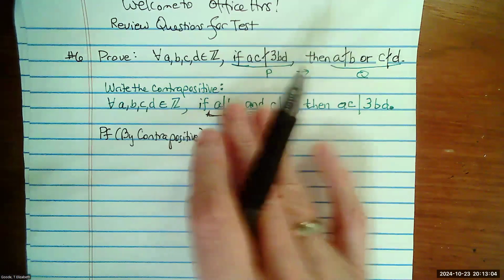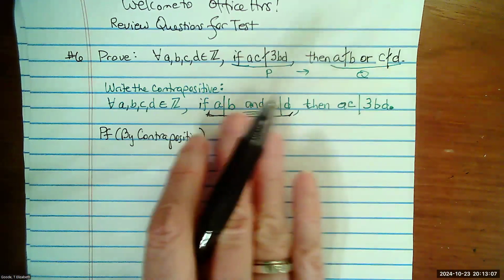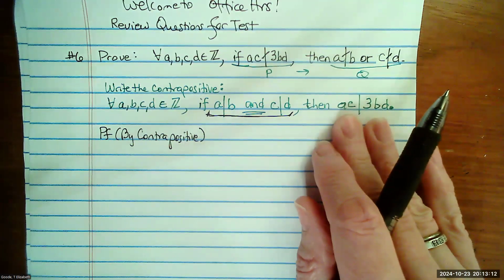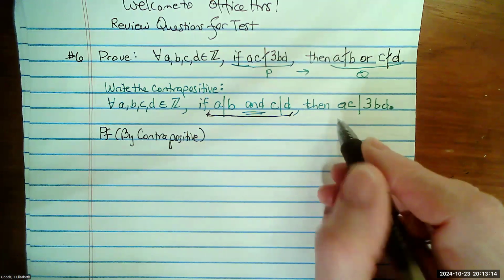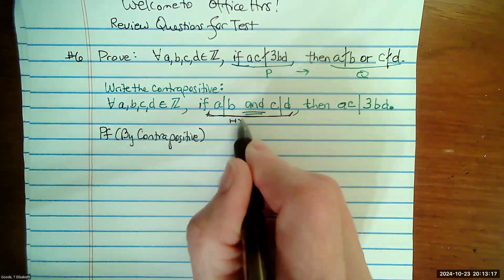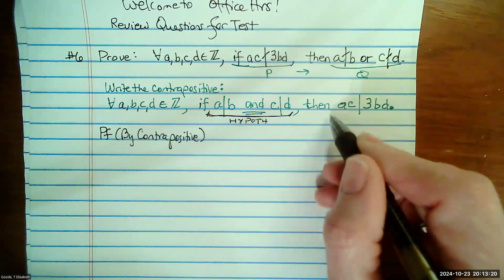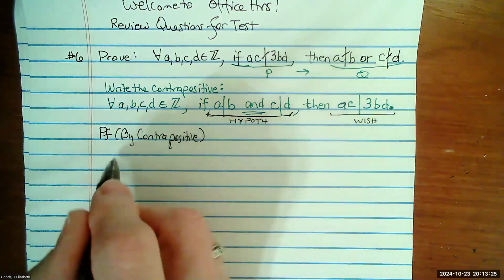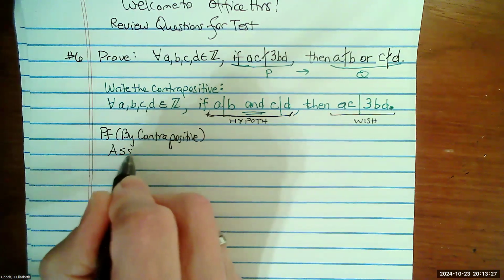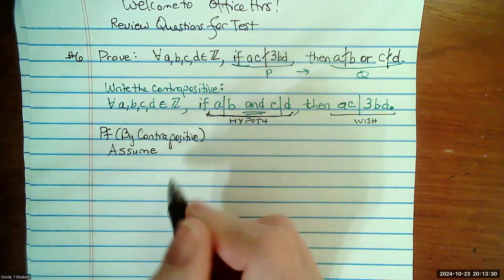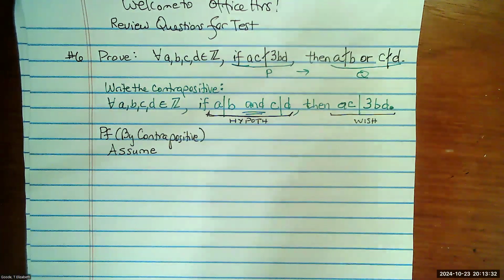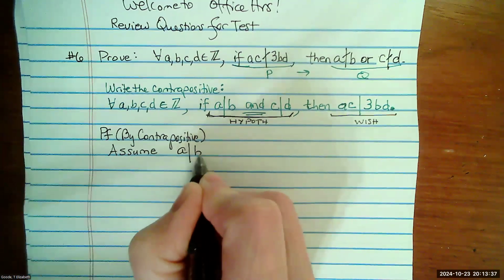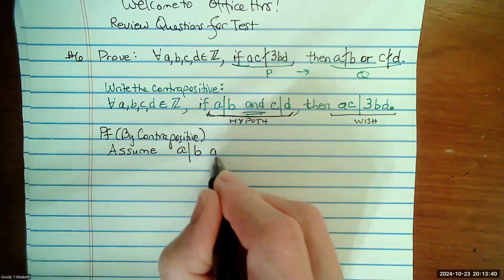Exactly, because we're writing a direct proof of the contrapositive, where we assume the hypothesis of the contrapositive and wish to show its conclusion. This will be our hypothesis, and this will be our wish. Does that make sense? So what shall we suppose? We assume that A divides B and C divides D.